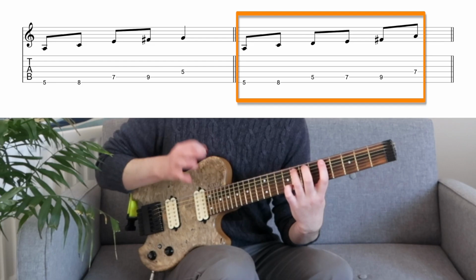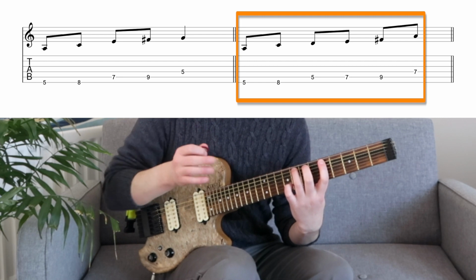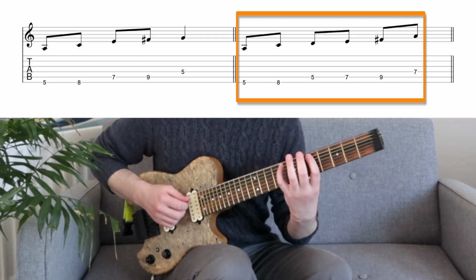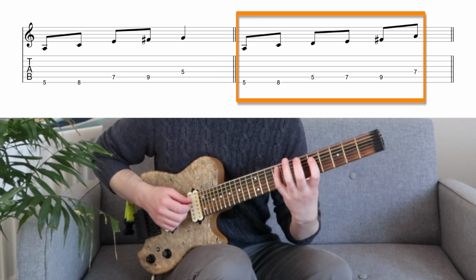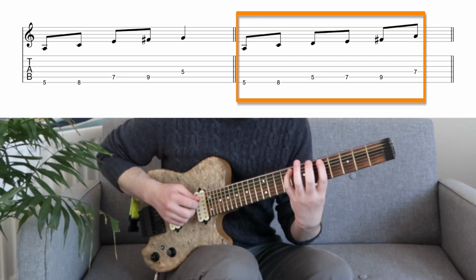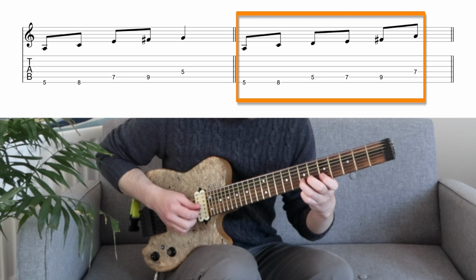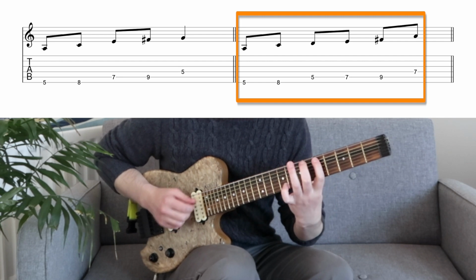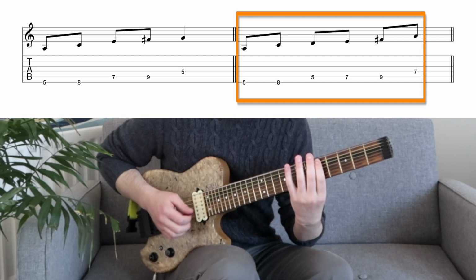We could add the 2nd, which is what we do in a major pentatonic. We could add the 4th, which is what we commonly do in a minor pentatonic, or we could add the 7 on the top as well. So let's start by just keeping the 4 in there, which is what we would do anyway. So we'd have root, 3rd, 4th, 5th, 6th, back to the root. Pretty cool sound there. So that's just 1, 3, 4, 5, 6.